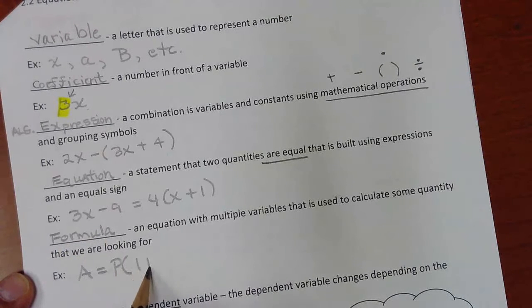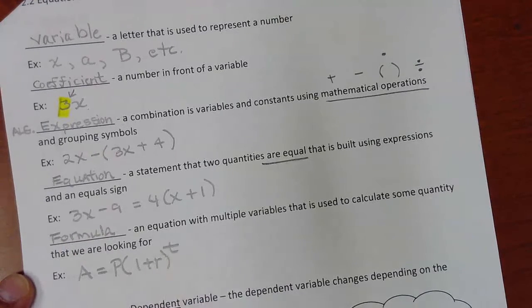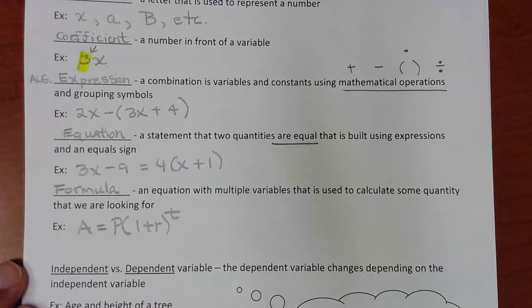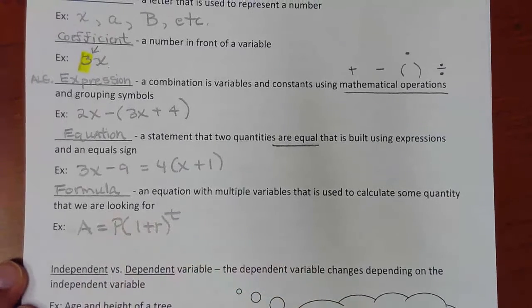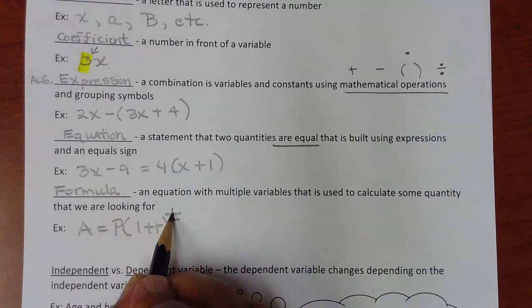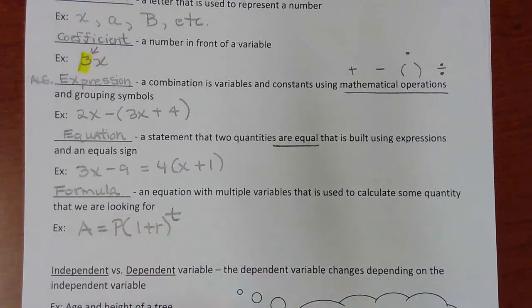This was the compound interest formula, which, by the way, I think it's used in the activity today. I keep bringing it up because students just tend to be, for some reason, baffled by how to use the power key. So I just keep bringing that up so you can keep practicing on it until you are more confident. So this would be a formula.